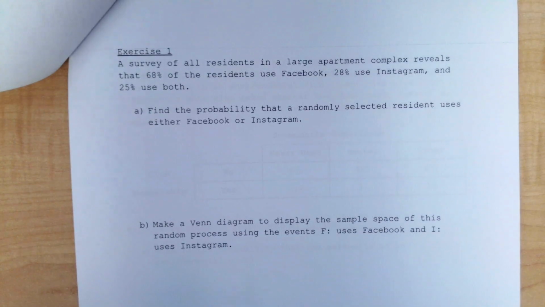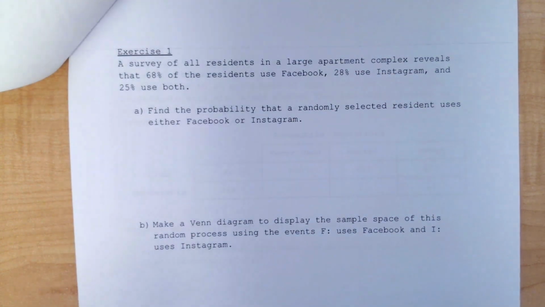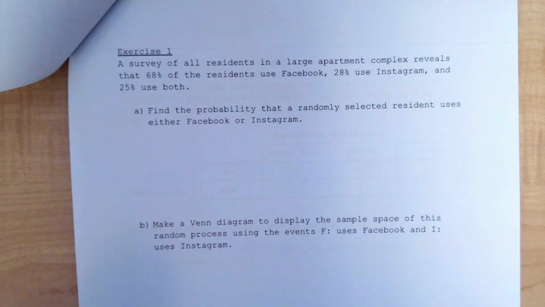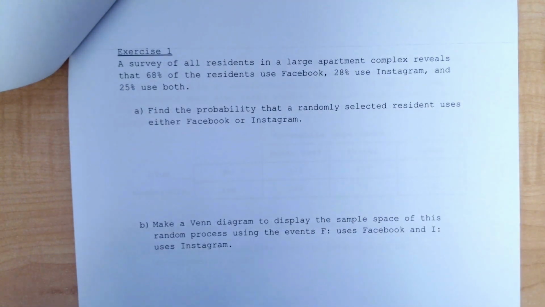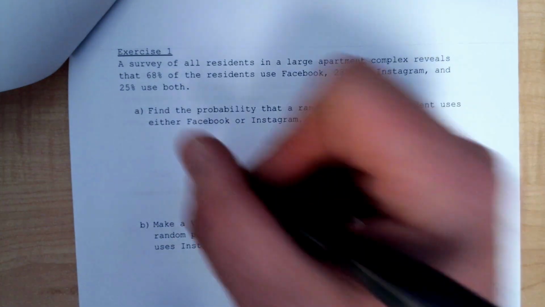So, example 1. A survey of all residents in a large apartment complex reveals that 68% of the residents use Facebook, 28% use Instagram, and 25% use both. Find the probability that a randomly selected resident uses either Facebook or Instagram.